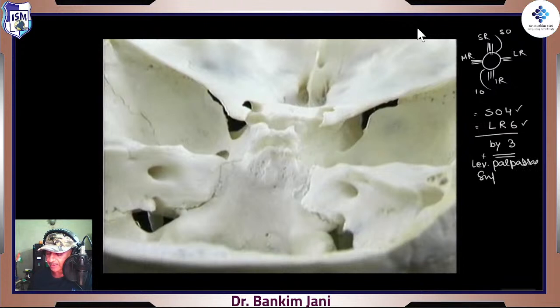Unnecessary complicated name. Levator means elevate. Palpebra means this eyelid. And superioris means upper eyelid. The muscle which will be opening the eyes, right? The way it is shown in movies, right? And when the eyes are opened, so that is by this nerve number 3, correct?